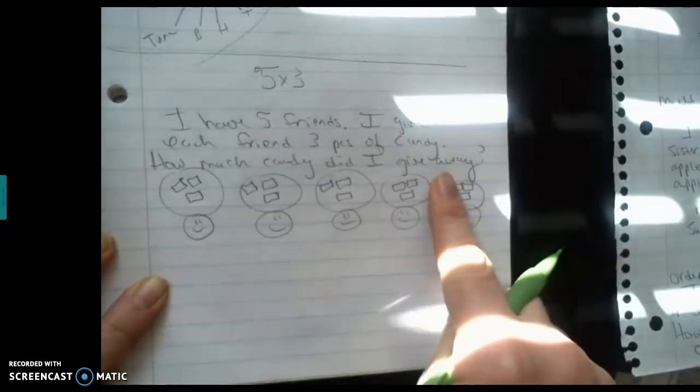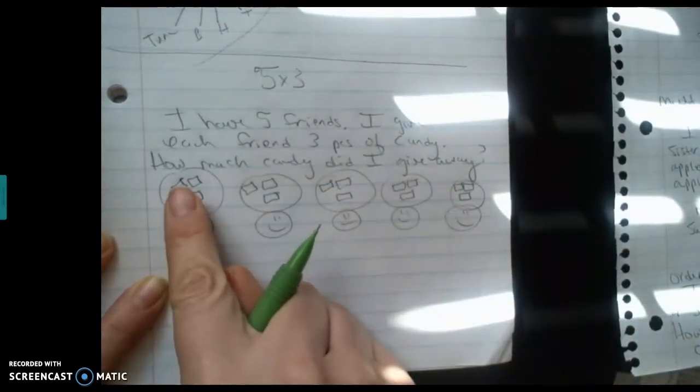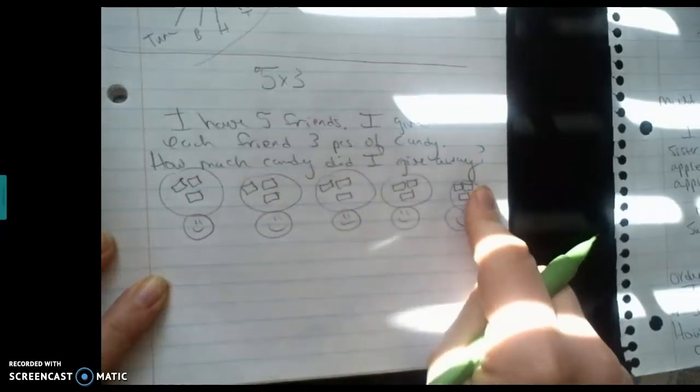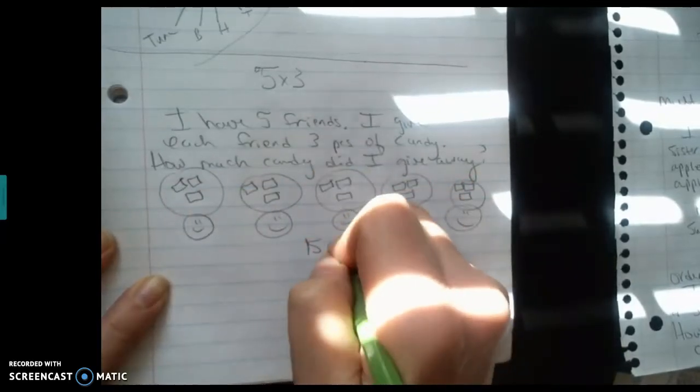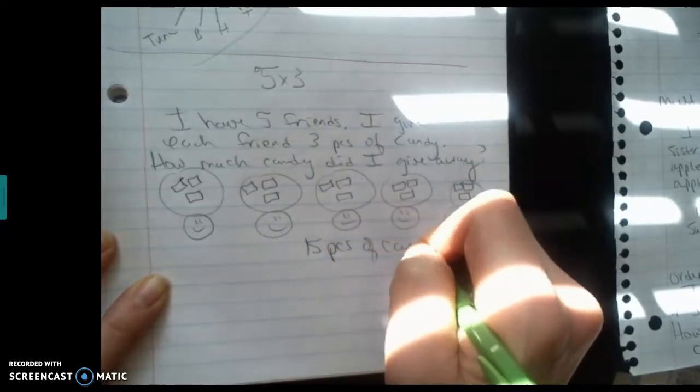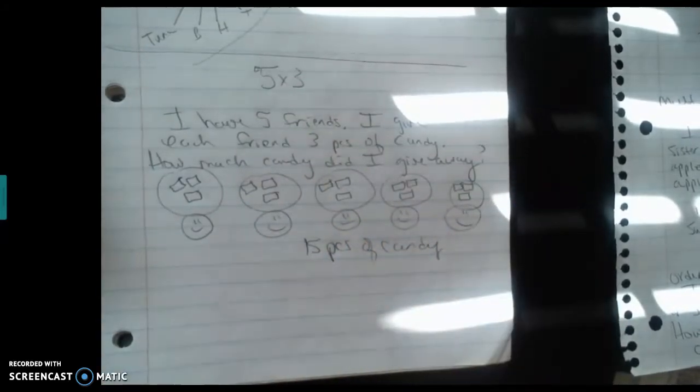Okay. All right. So then again, how a kid might do this is they might go 3 plus 3 plus 3 plus 3 plus 3. You know, they might count. Hard to know, but they're going to get an answer of 15 pieces of candy. Okay. That's just simple groups.